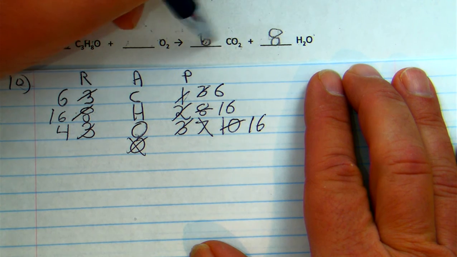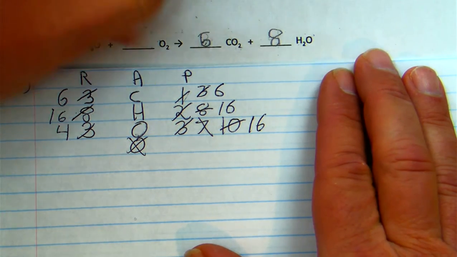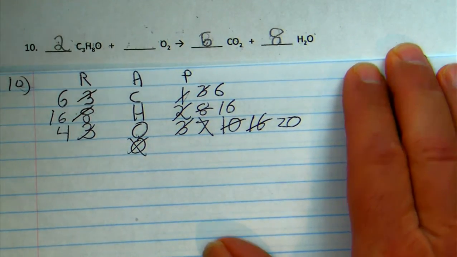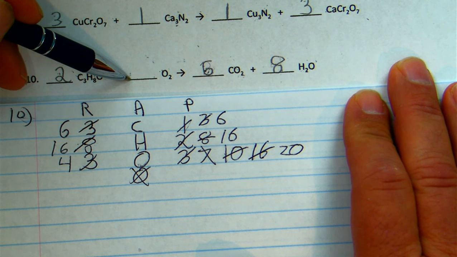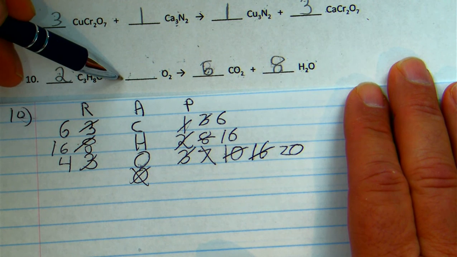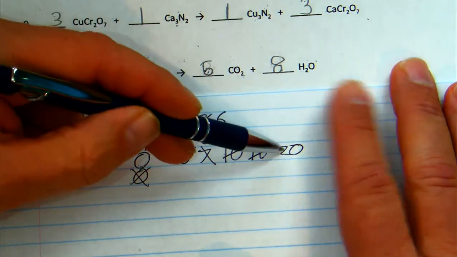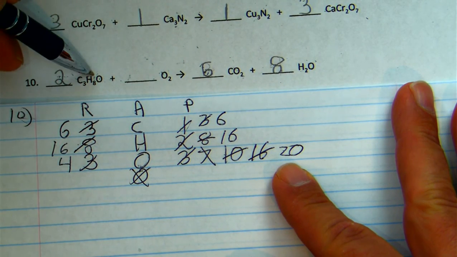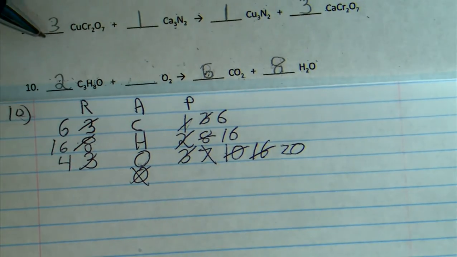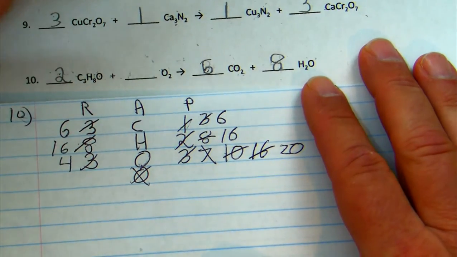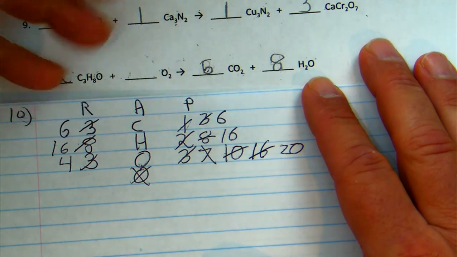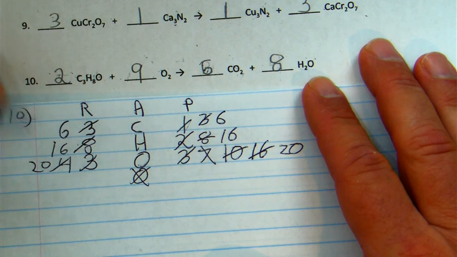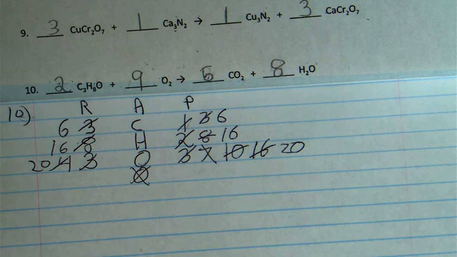6 times 2 is 12 plus 8 is 20. I now have 20 oxygens on the right, but I feel good about that because here's my source of as much oxygen as I need to make this work out. I need a total of 20 on the right. I have 2 already in use on the left. So 20 minus 2 is 18. 18 divided by 2 is 9. Now I have a total of 20 oxygens on the left, 20 on the right. This concludes my recording.